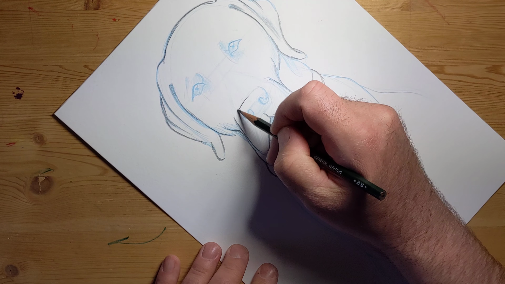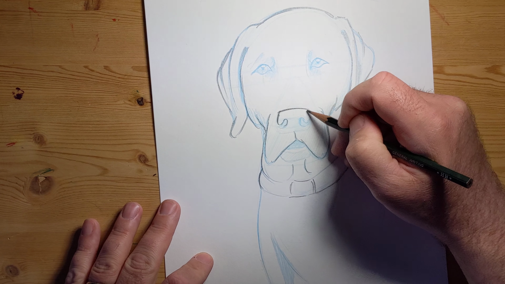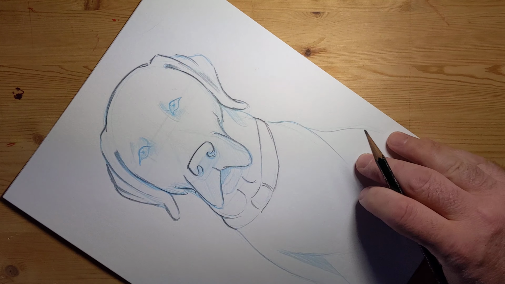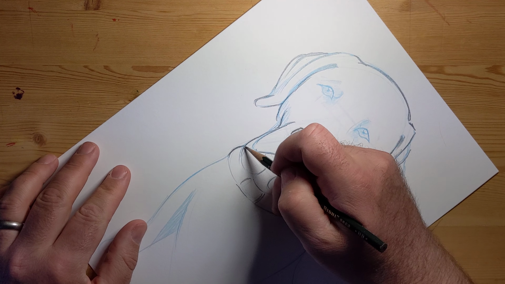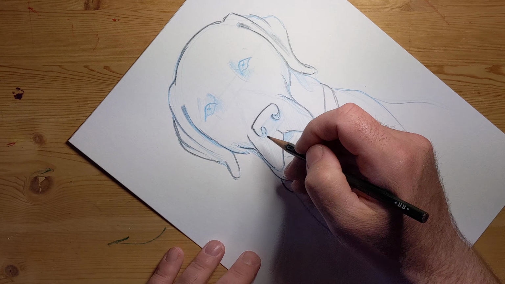Okay, onto his nose. I like to turn my paper very, very often when I draw. I turn it like this, I turn it like that, every single line. But for the sake of these videos, I try to keep it very stable.